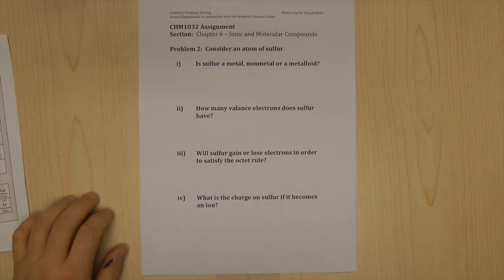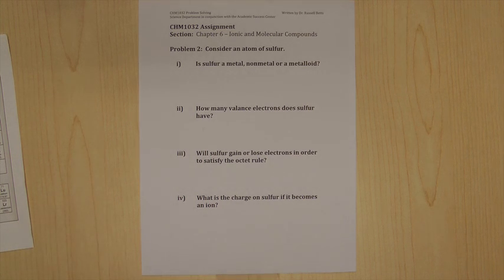Consider the atom of sulfur. So let's take a minute to consider. Okay, it's considered. Is sulfur a metal, nonmetal, or a metalloid? How many valence electrons does sulfur have? Will sulfur gain or lose electrons in order to satisfy the octet rule? What is the charge on sulfur if it becomes an ion?